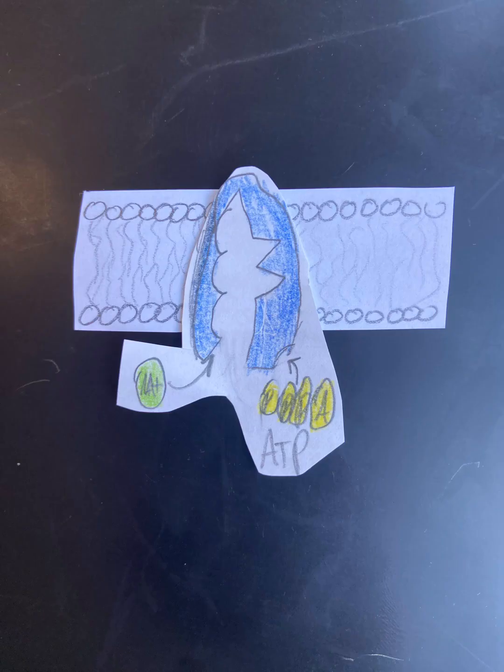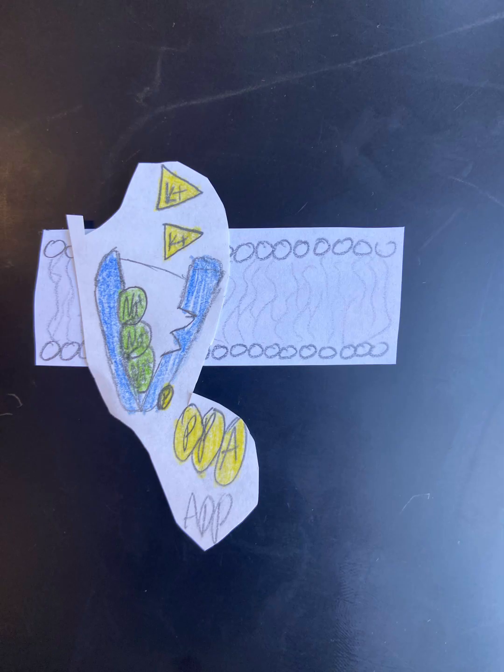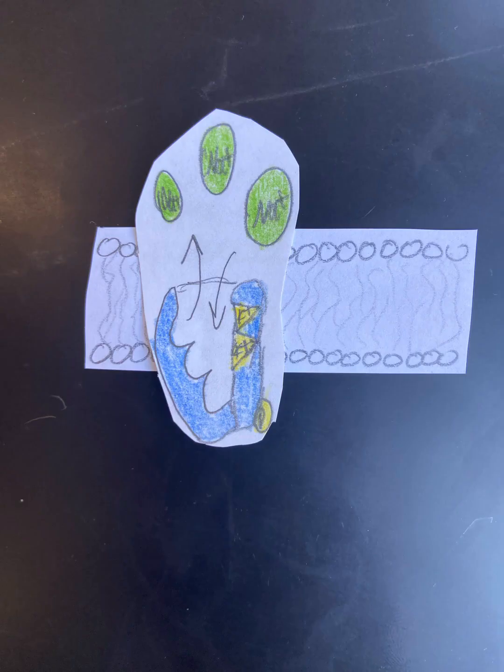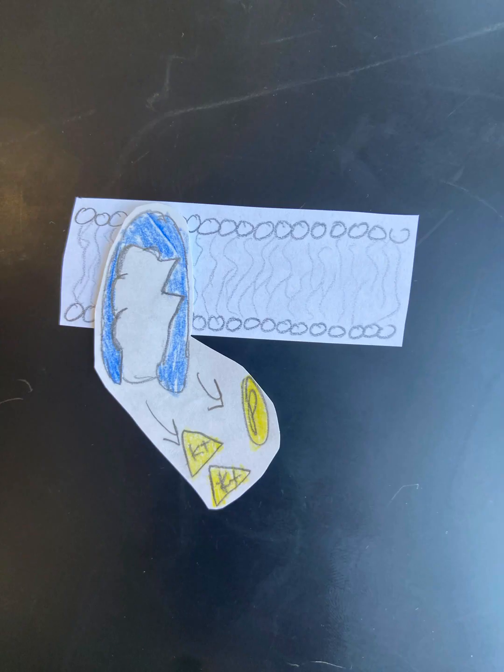The sodium-potassium pump transports 3 sodium ions out of the cell and 2 potassium ions into the cell. Sodium ions are usually more concentrated outside the cell than inside, and potassium ions are typically more concentrated inside the cell than outside the cell. Thus, the sodium-potassium pump actively transports both sodium and potassium ions against their concentration gradient. The energy needed to power the sodium-potassium pump is supplied by ATP.